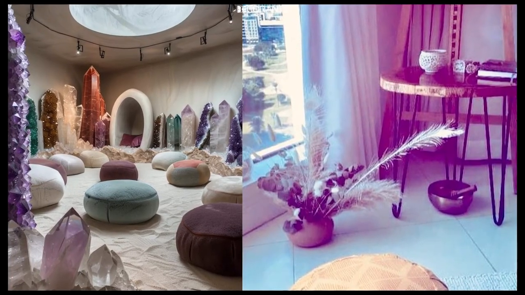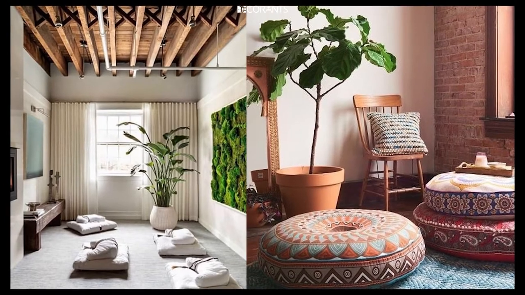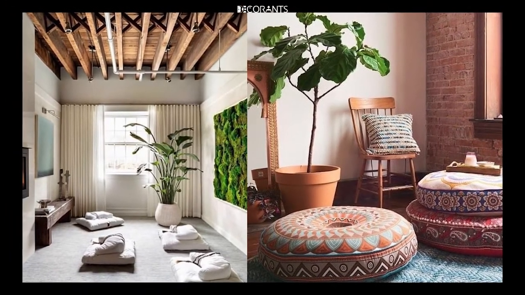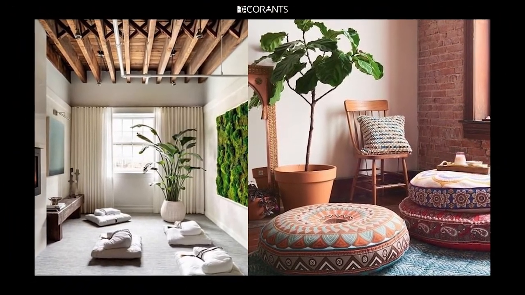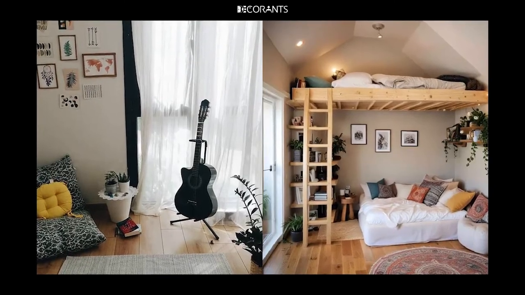Windows that open to a view of nature, or the sound of birds outside, are ideal for a nature-inspired meditation room. The goal is to create a space that feels as if it's connected to the natural world, offering you a peaceful retreat from modern life.